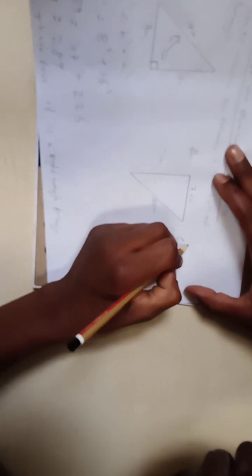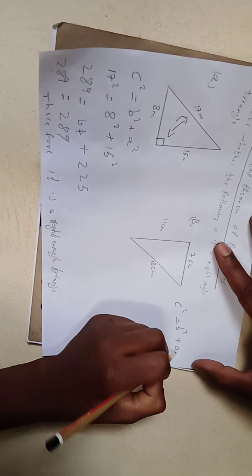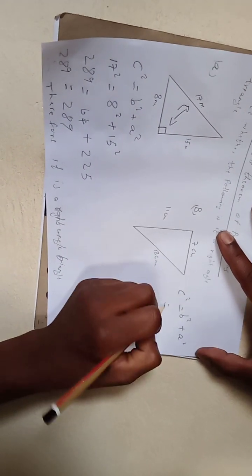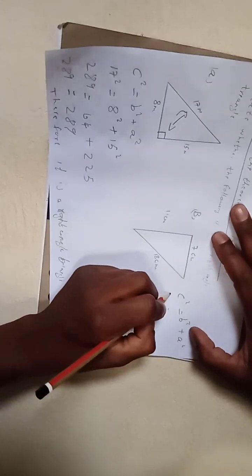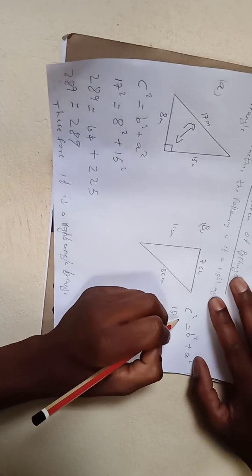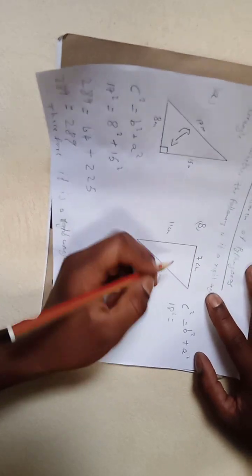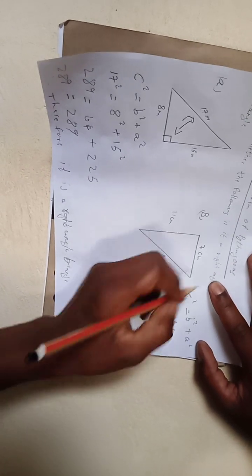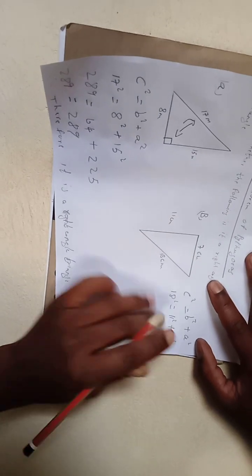Already here we are also given the sides. We put our formula. It's B squared plus A squared. We substitute here, we check the longest side, it's 18 squared, plus we put 11 squared plus 7 squared.